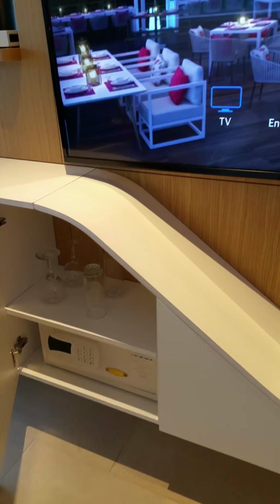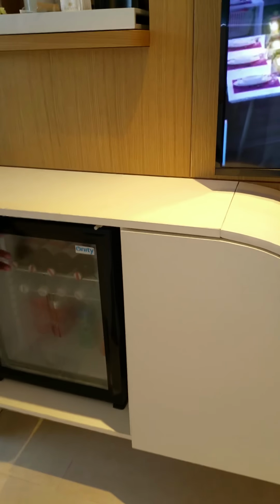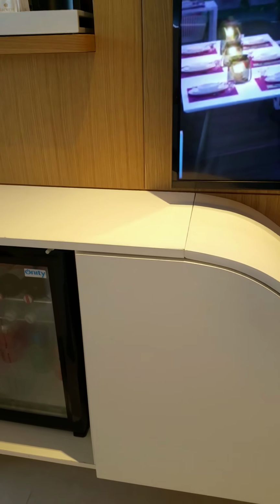Your mini bar is all included. We stock it daily, and you can drink anything you want.